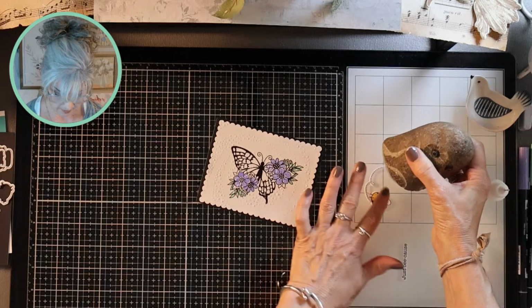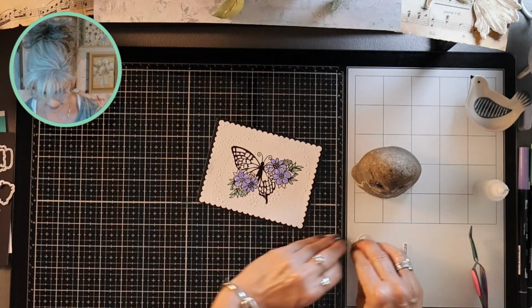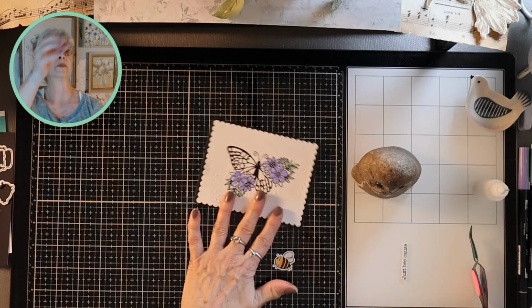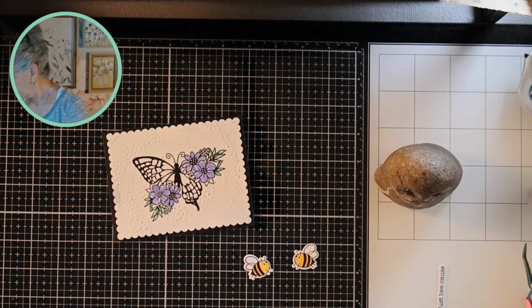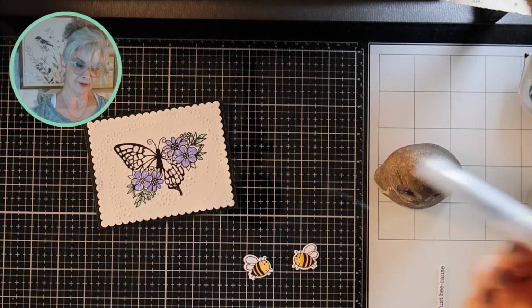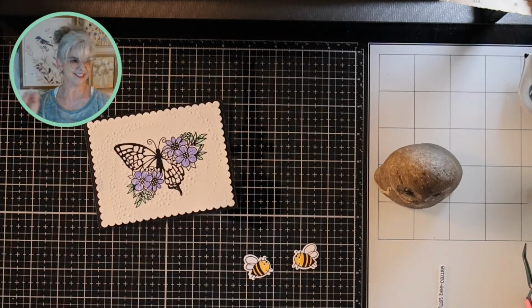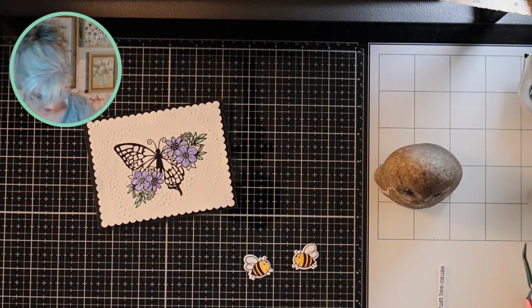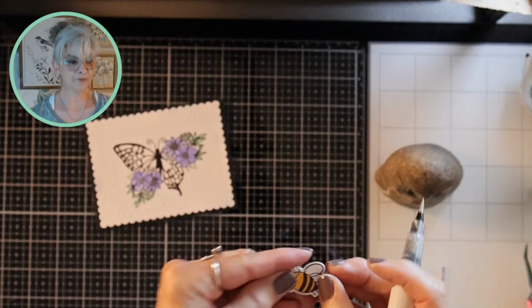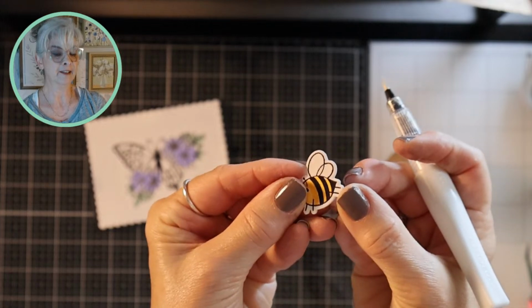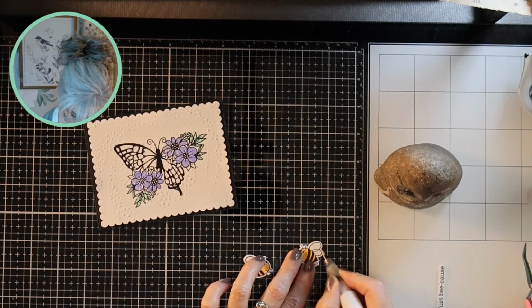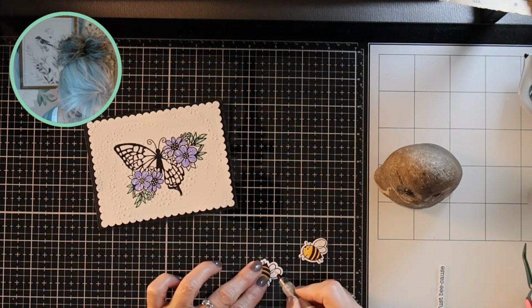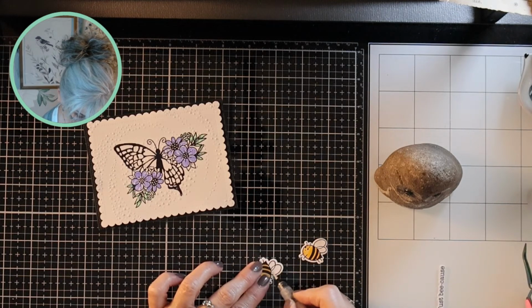All right, so the next thing I want to do with these bees is, let me see if I can get in a little closer. If you've been watching me, you know what's coming. Winkastella. Let me shake this thing up. I'm going to add a little bit of Winkastella shimmer and shine to these wings. Right now they're just plain. We're going to just paint some glitter on the wings, like the sun is shining through them and shimmering.